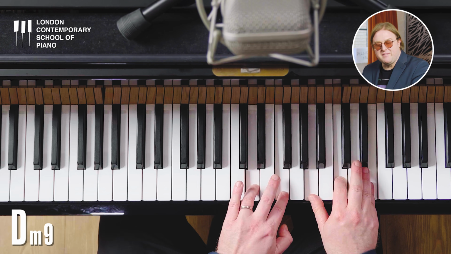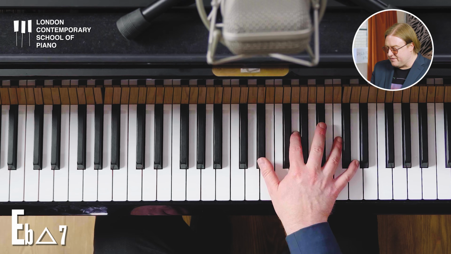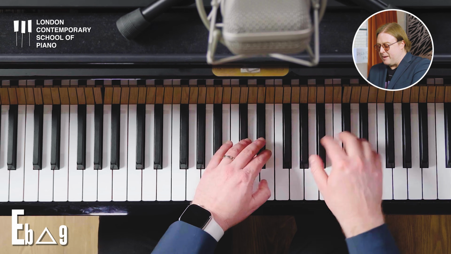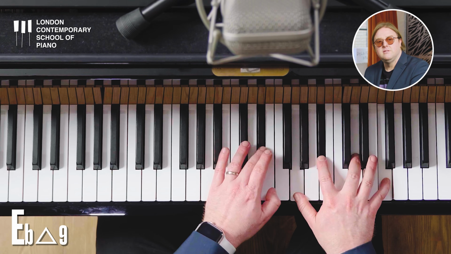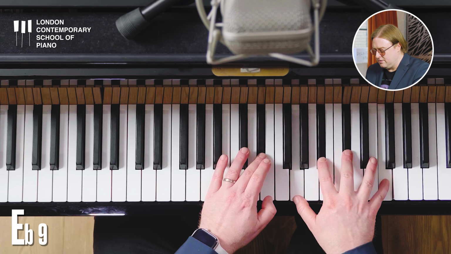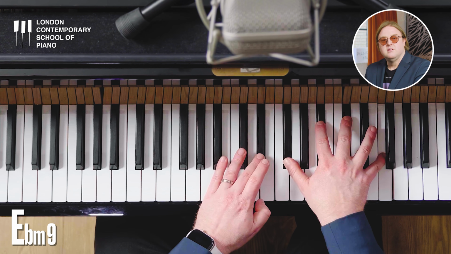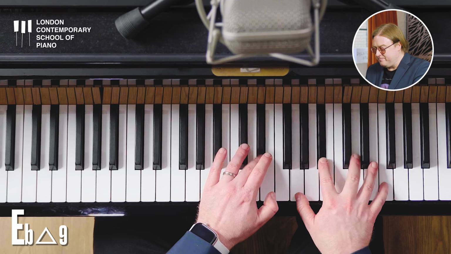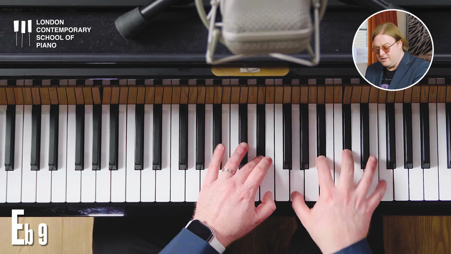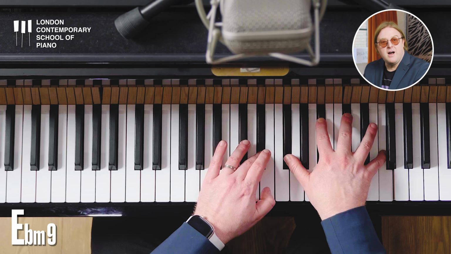Let's do this in a couple of other keys. E flat major 7 is this, so E flat major 9 will be this. E flat major 9, E flat 9, E flat minor 9. So that's how you build those chords up.